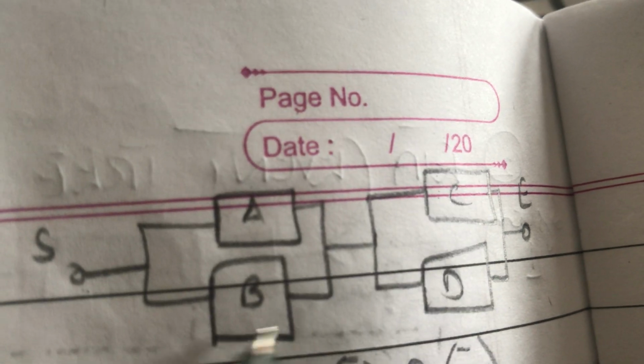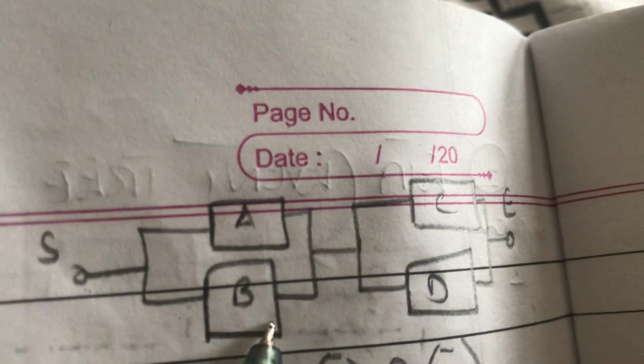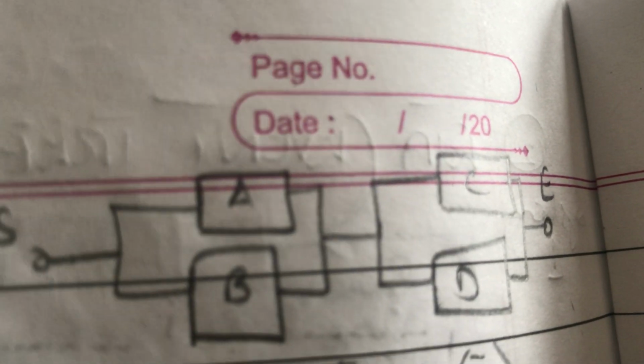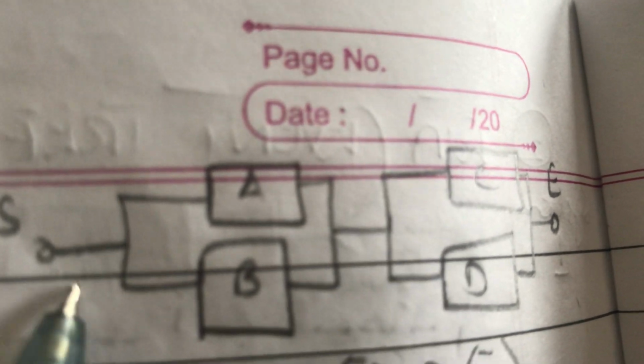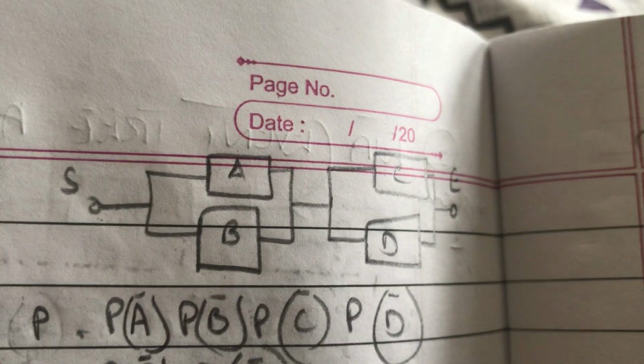If the other doesn't work, it does not matter, because in parallel if A fails, the input can be drawn from B, and if B fails, the input can go from A. So got it?